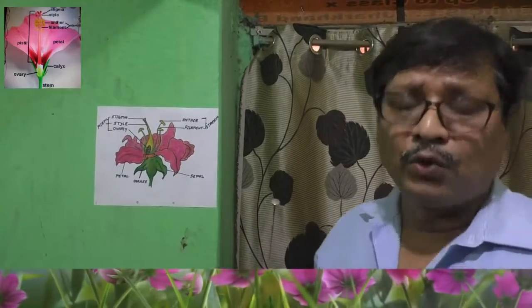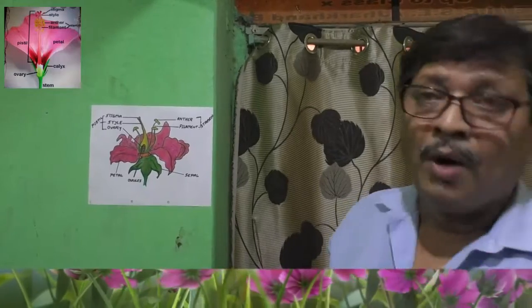Now I would like to tell you something about pollination. The job of the flower, as you have learnt, is to help produce new plants. That is, new plants grow out of seeds which form from the ovules. But ovules can turn into seeds only when they join up with pollen.